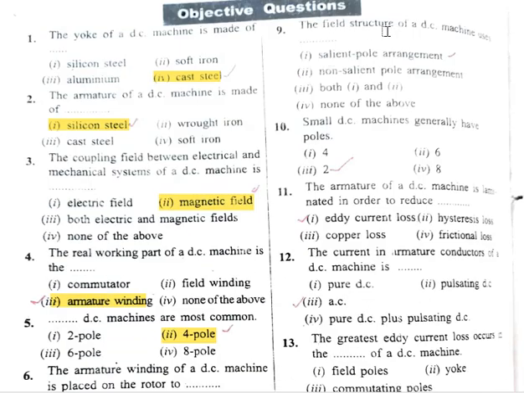The stationary structure of DC machine uses salient pole arrangement. Small DC machines generally have 2 poles. The armature of DC machine is laminated in order to reduce eddy current loss.